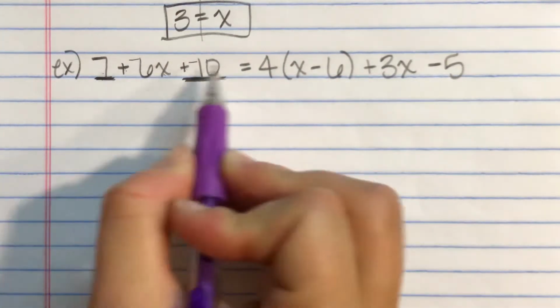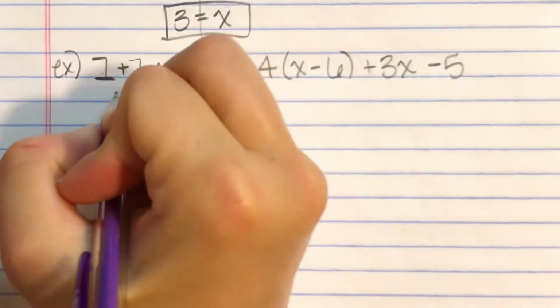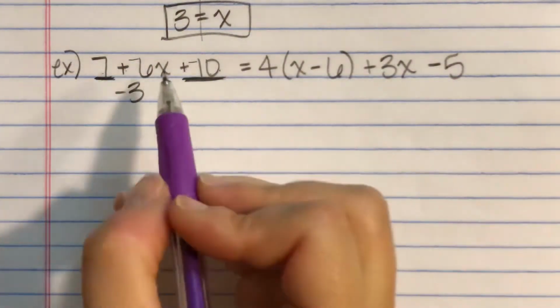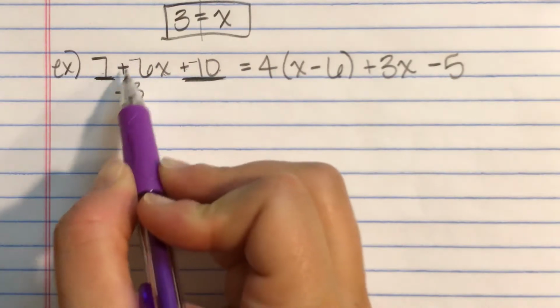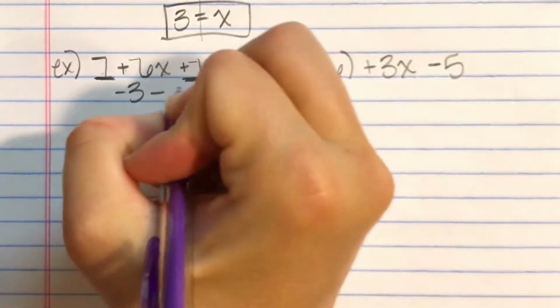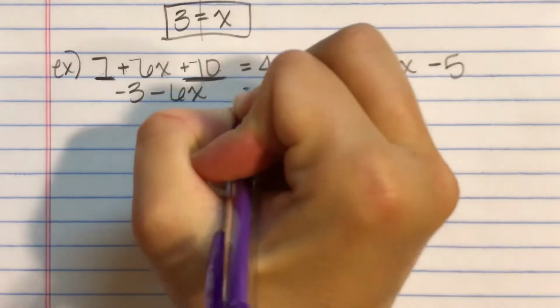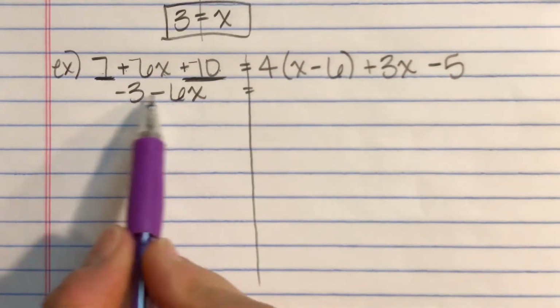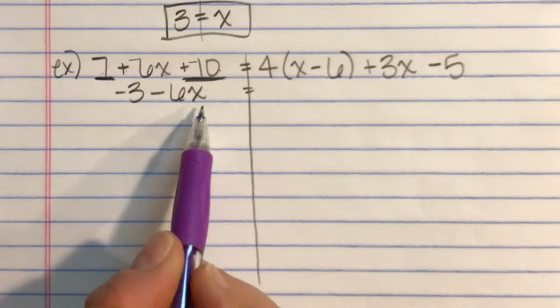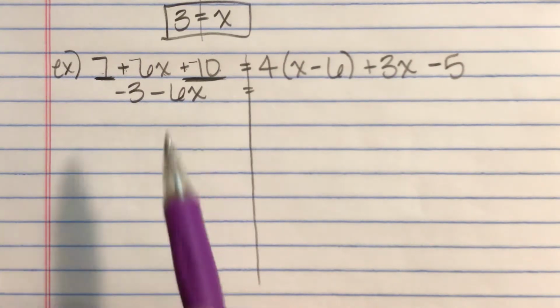So 7 plus -10 is -3. And then you've got a -6x. I personally don't like this little double symbol here with a plus negative, so I will always just write -6x. Is there anything else I can do to simplify that up? No, they're not like terms. There's no distributing. You're good.